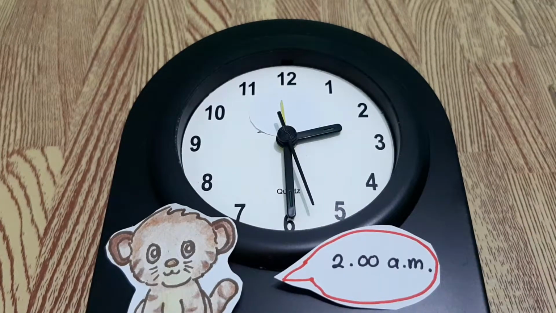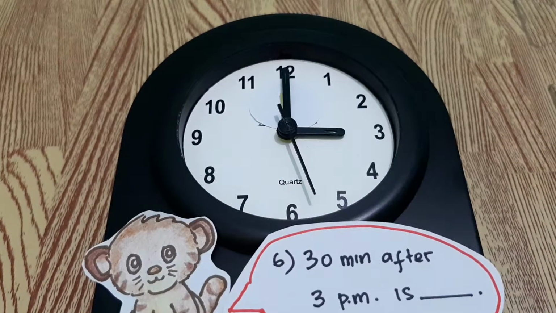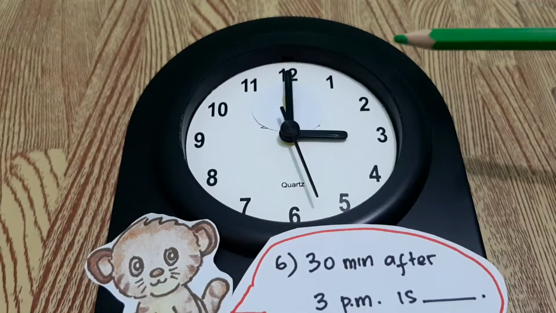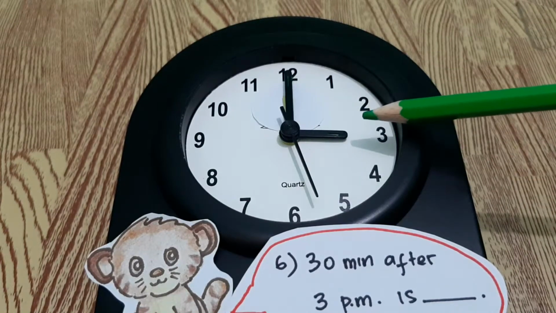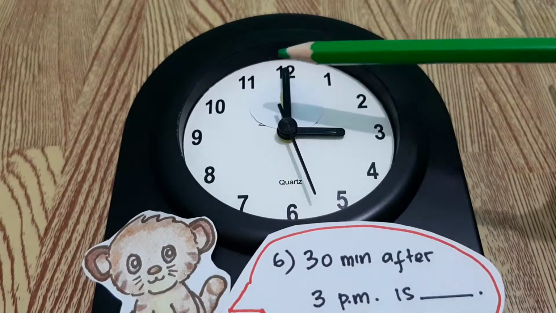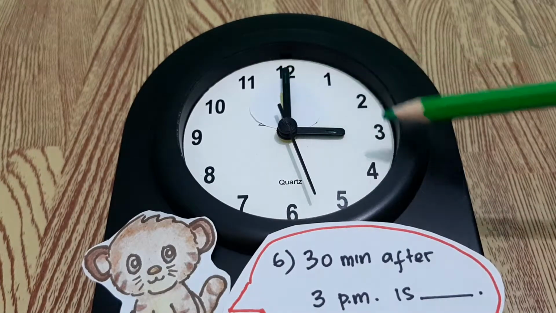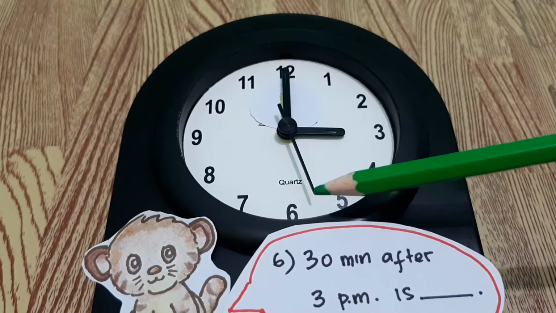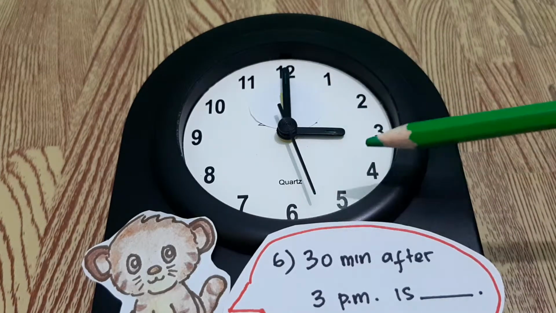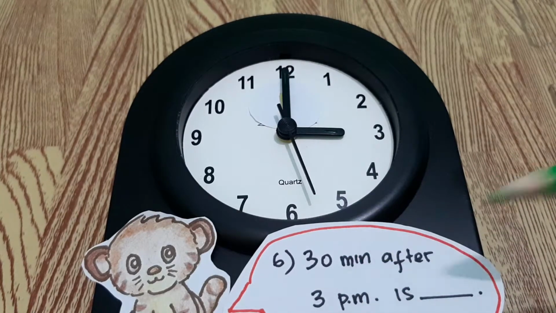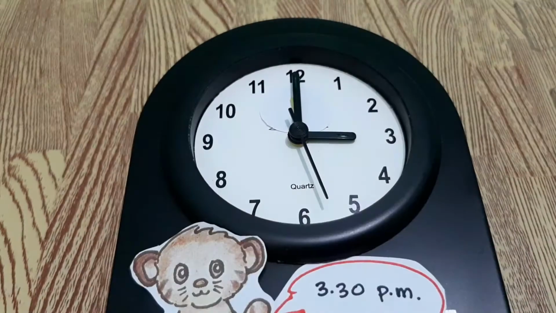Okay, let's go to the next question. 30 minutes after 3 p.m. is, okay, this is 3 p.m. So 30 minutes after means 3 plus 30 minutes. So the long hand or the minute hand moves to 6: 5, 10, 15, 20, 25, 30. So 30 minutes after means 3 plus 30, or 3:30. Okay, this is the answer. Now let's go to number 7.